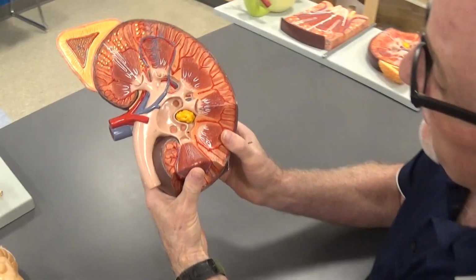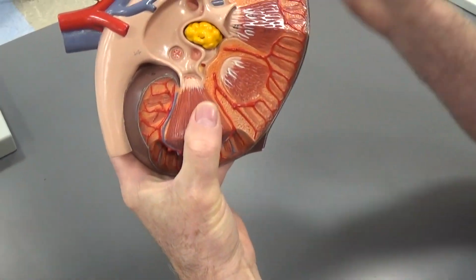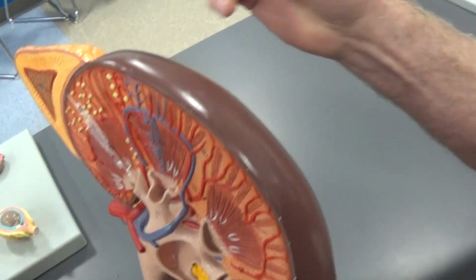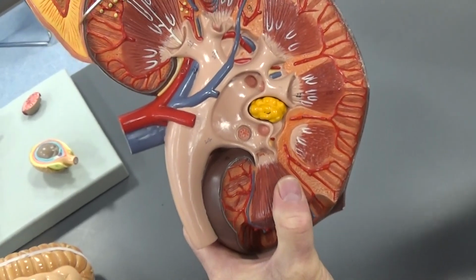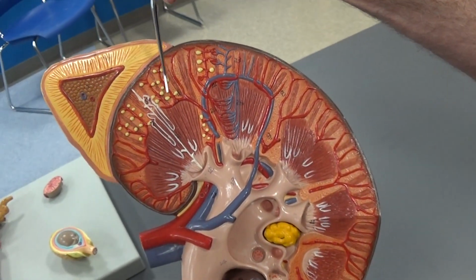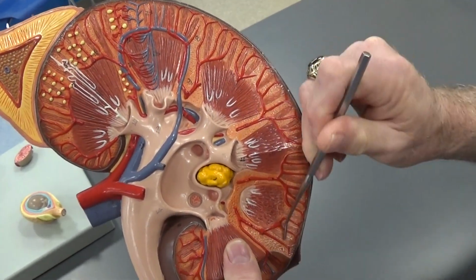Okay, let's talk about the internal components of the kidney. So I'm going to start on the outside. We have the capsule on the outside. Then we have the lining right here. You can just see it right here, which would be this area. This is the renal cortex.